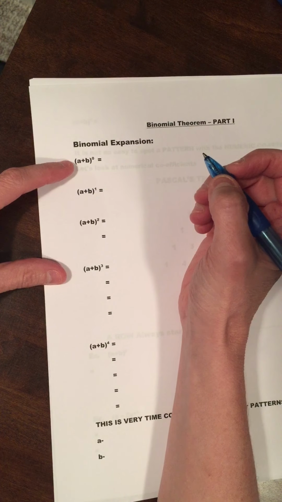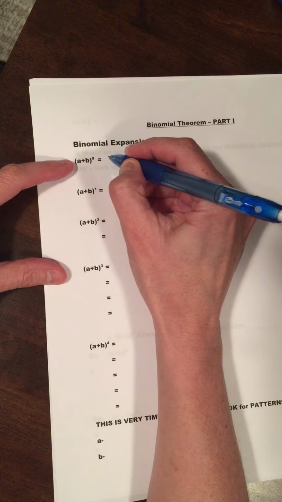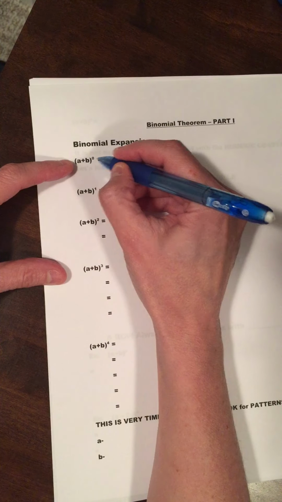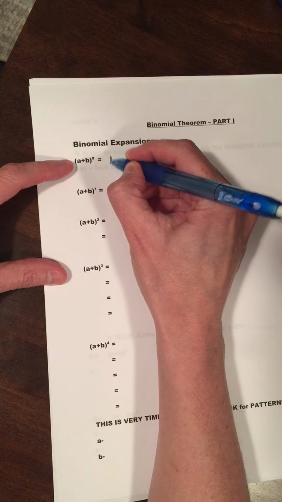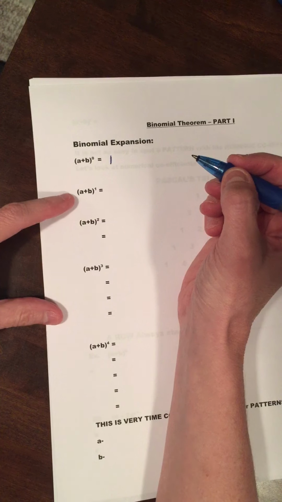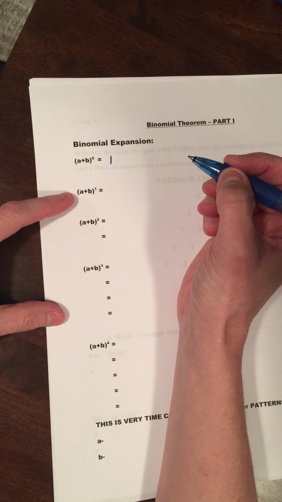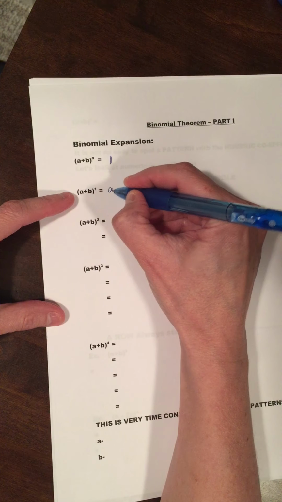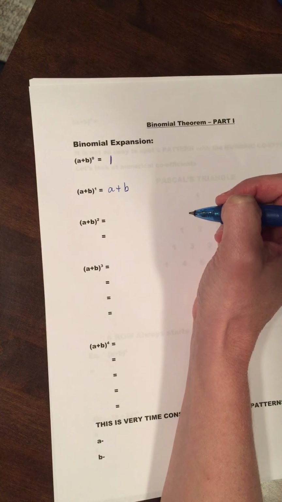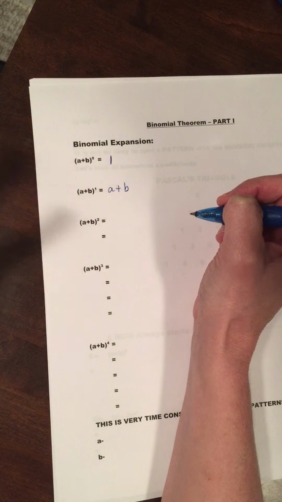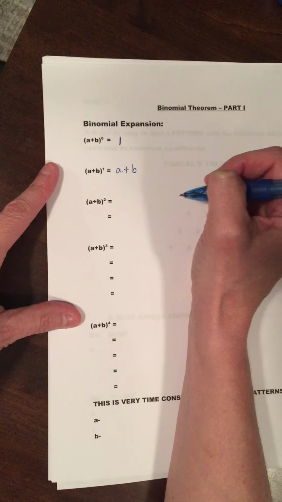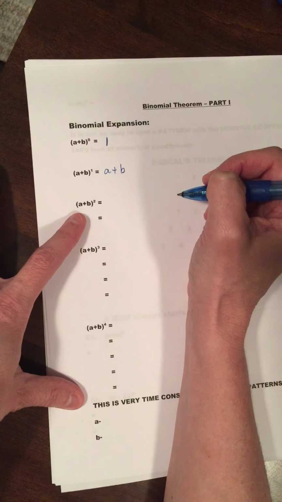We know that anything with an exponent of 0, whether it be a whole number or a variable base, anything raised to the exponent 0 is 1. So that's easy. We also know that anything raised to the exponent 1 is actually itself. So 5 to the exponent 1 is 5. A to the exponent 1 is A. A plus B to the exponent 1 is A plus B. Okay, so far so good.